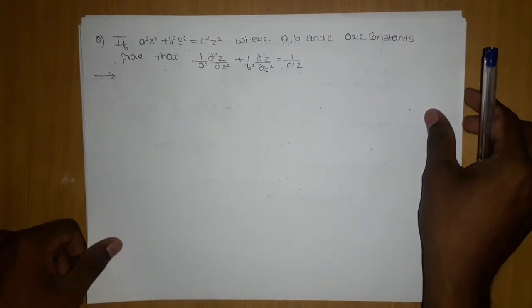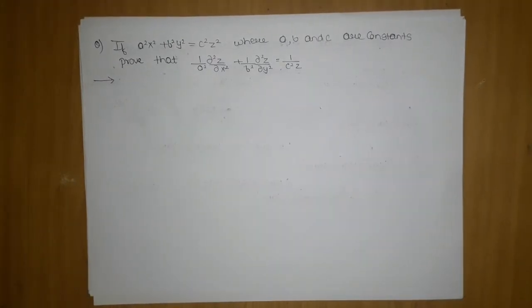Now let's move on to the next question of second order higher derivative. The next question which we are going to come across is this: if a²x² plus b²y² equals c²z², where a, b, c are constant, prove that 1/a² ∂²z/∂x² plus 1/b² ∂²z/∂y² equals 1/(c²z).